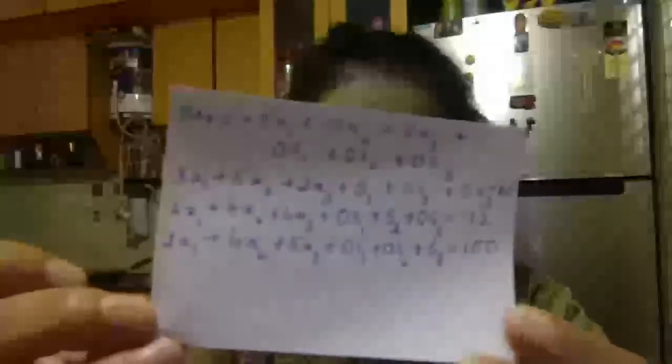Okay, the other two are 0. 0s1 plus 0s2 plus S3. When I say S3, it becomes 1. Coefficient becomes 1. Okay, or 1s3 is equal to 100. So my standardization of the problem is over. Now we have to do the initial basic solution with the table.